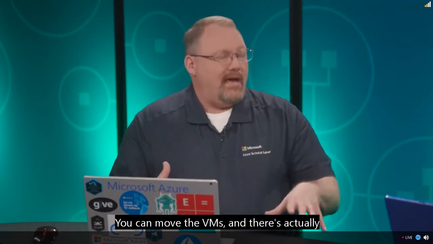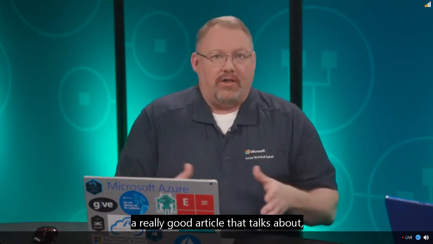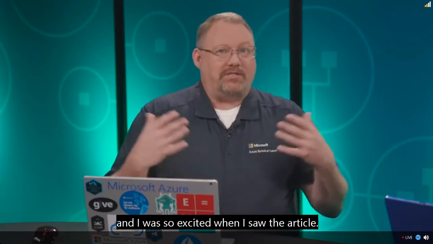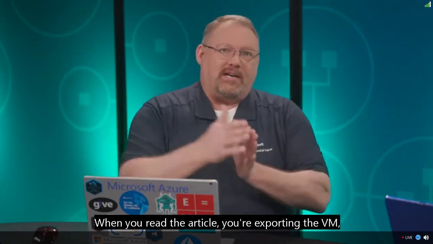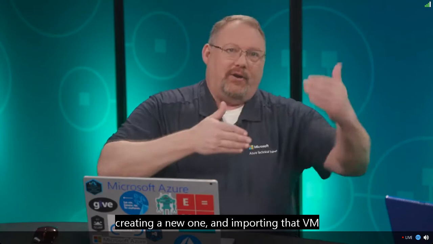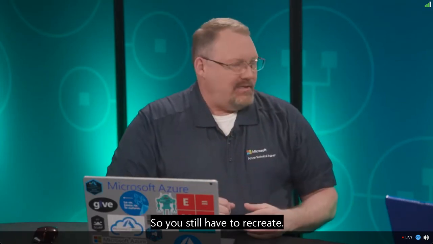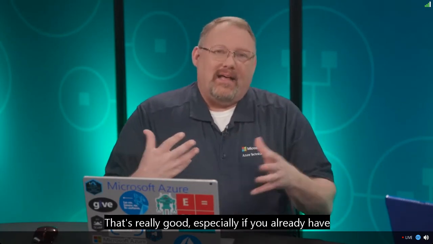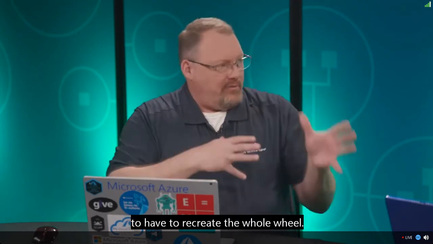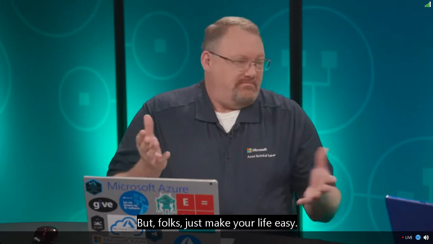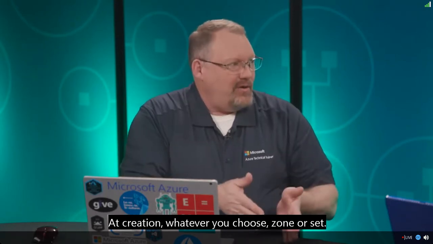You can move the VMs, and there's actually a really good article about it. I was so excited when I saw the article, I'm like, how to move a VM after creation to a zone or a set. Oh, we finally figured it out. When you read the article, you're exporting the VM, creating a new one, and importing that VM to that new creation. And so you still have to recreate. That's really good, especially if you already have VMs that are mature, they're running for a period of time, and you don't want to have to recreate the whole wheel. But folks, just make your life easy: at creation, whatever you choose, zone or set.